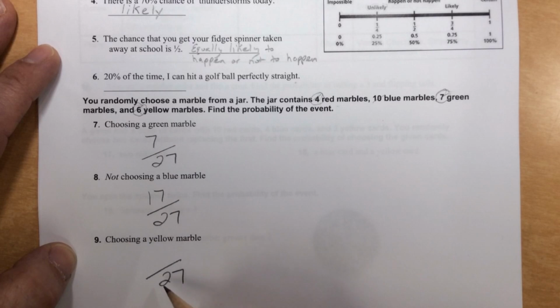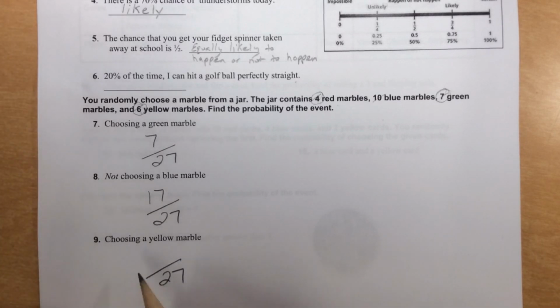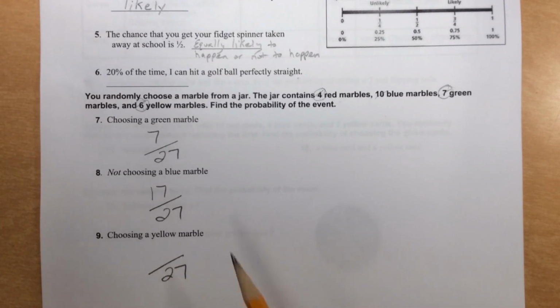I'll let you do number 9 on your own, choosing a yellow marble. It's going to be something over 27. However many yellow marbles there are. Something like right around there.